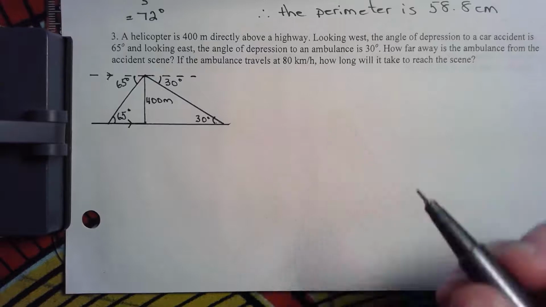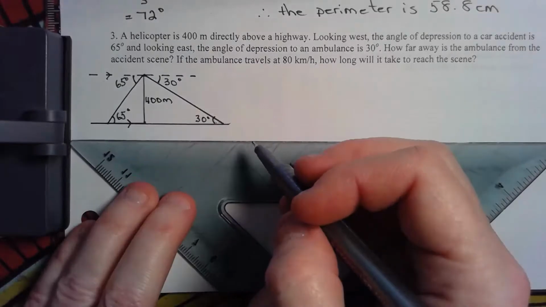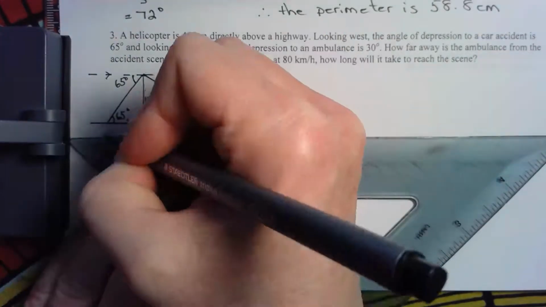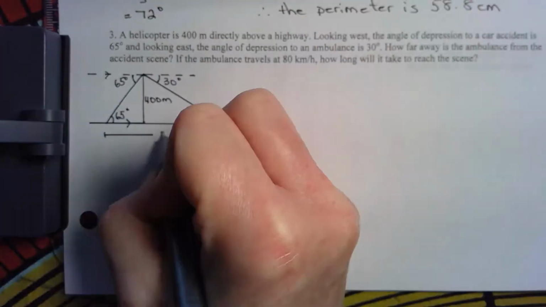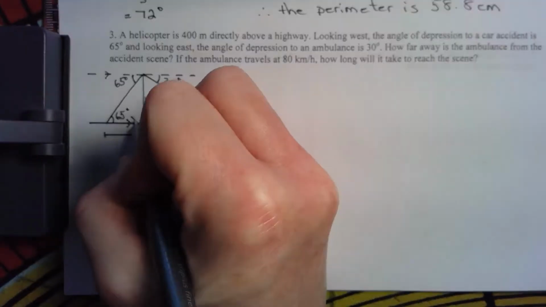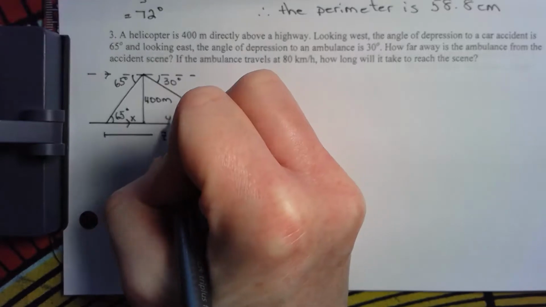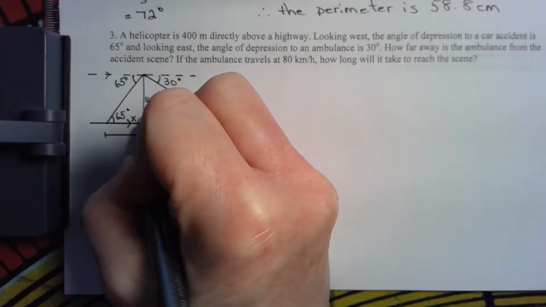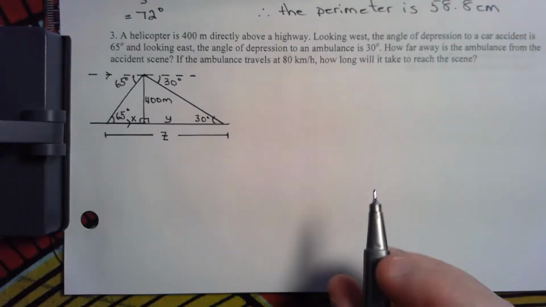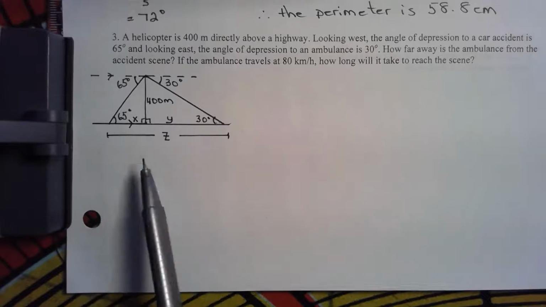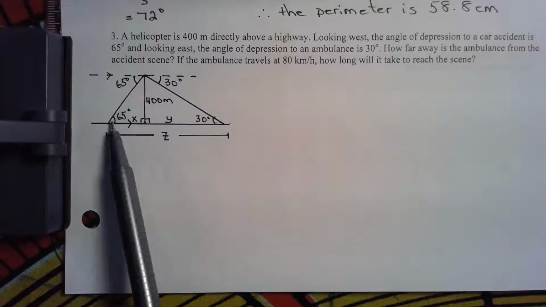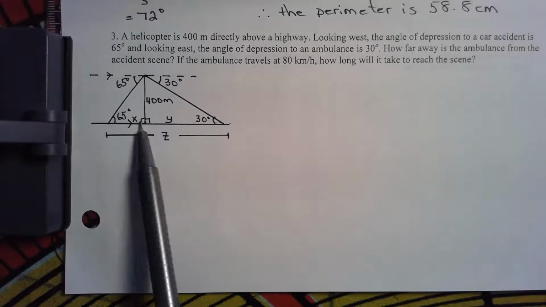So we're asked to find this distance right here, and I'll just label that Z. So in order to find Z, well, we know that if we find X here, and if we find Y here, that this length X plus this length Y would equal this length Z. So one of the nice things that we notice here is that even though we have this big triangle right here, we can split it up into these two smaller right angle triangles.